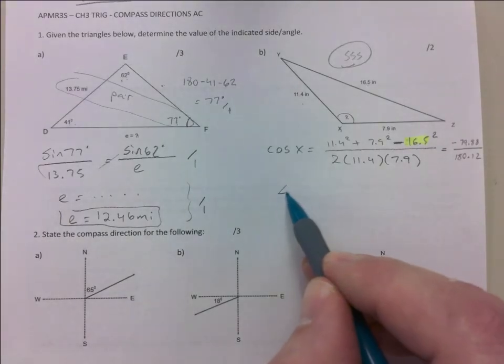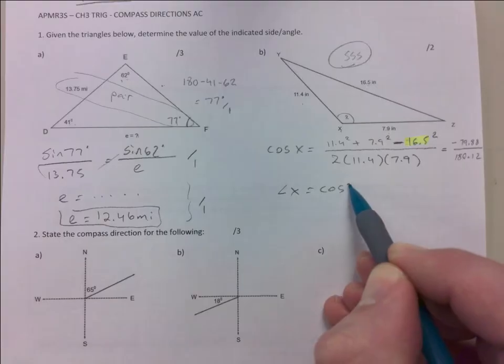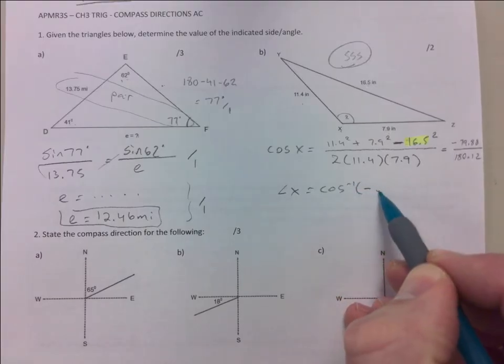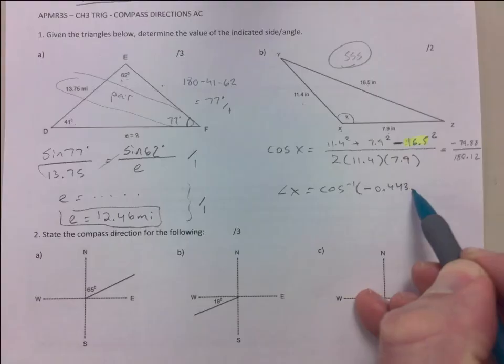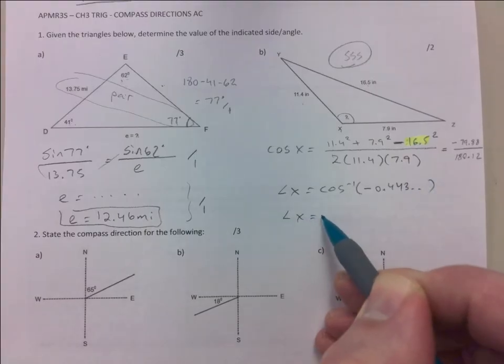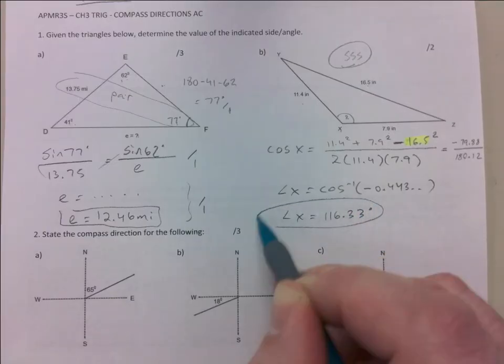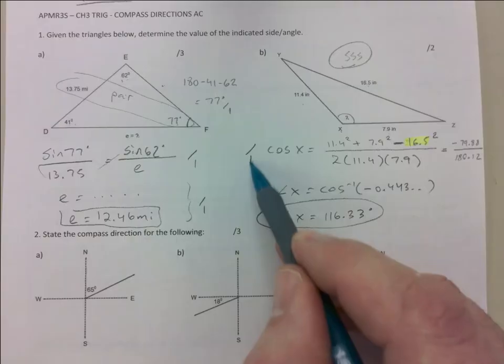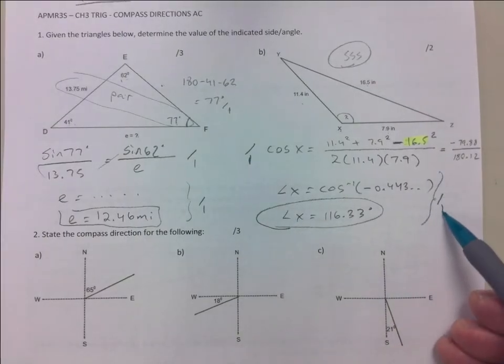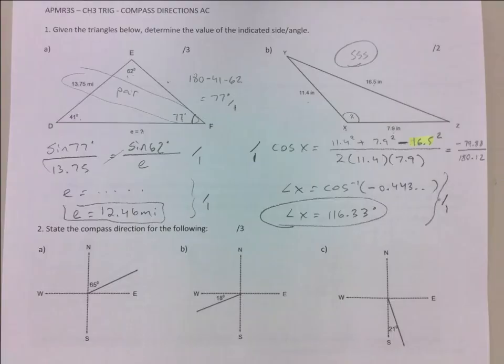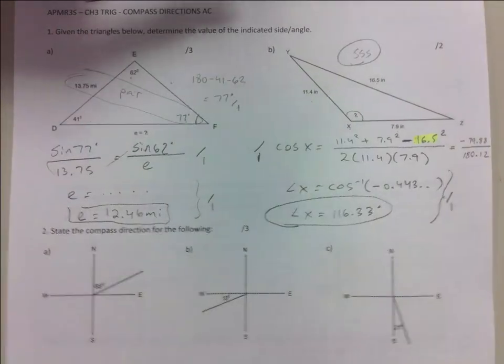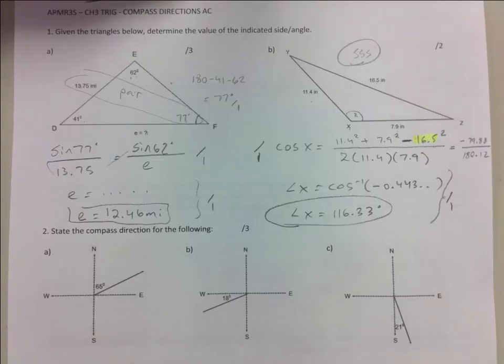And next step would be angle x is cosine inverse of this, which is negative 0.443, and that keeps going. And that's 116.33. Okay, so 1 mark for setup, 1 mark for the work, and 1 for the final answer. Okay, so that should be pretty straightforward. You've got 5 marks involved there.